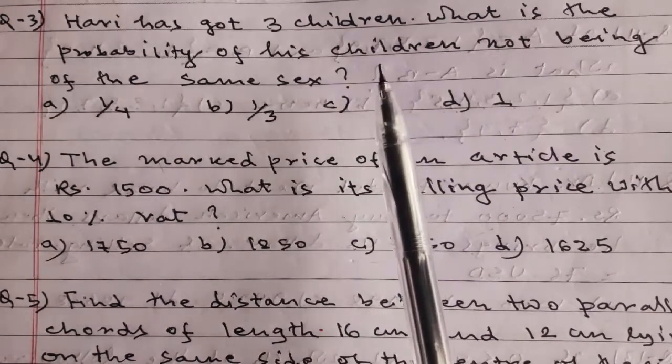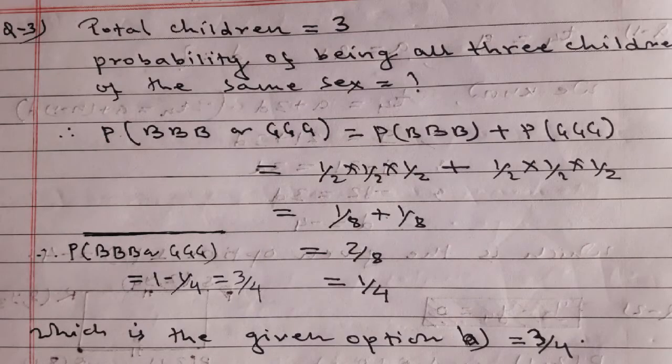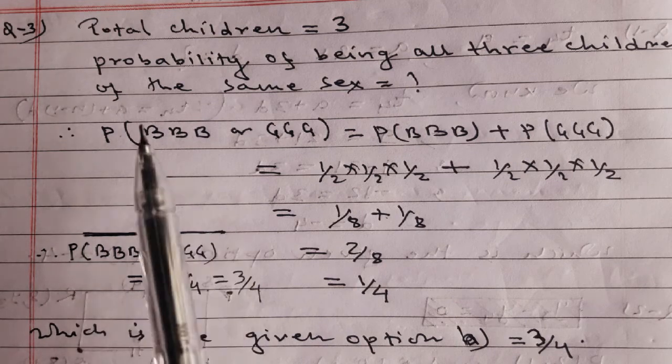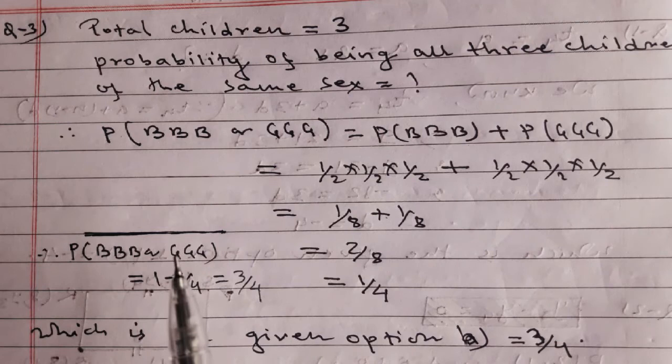We have to find the probability of three children not being of the same sex. The probability of three children not being of the same sex we can denote by the complement of the probability of all three children being of the same sex, which is equal to total probability minus that. Total probability is always 1. So 1 minus 1 by 4, which is equal to 4 minus 1, 3 by 4.